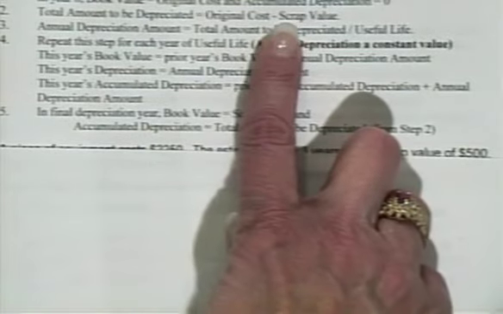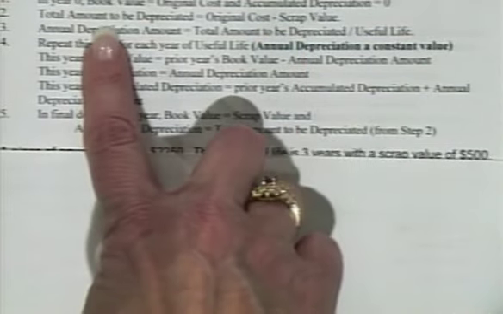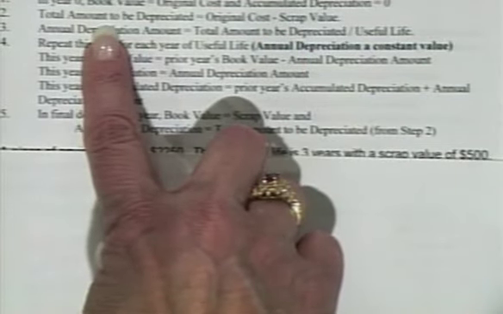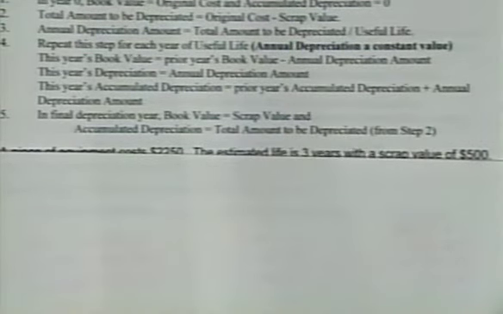Step 2. The total amount to be depreciated is equal to the original cost minus the scrap value. You've always got to come up with the total amount to be depreciated first when you've got straight line, yeah? Subtract the scrap from the original cost. Then each annual depreciation amount is the total amount to be depreciated divided by the useful life, like Josh said, or times the decimal.